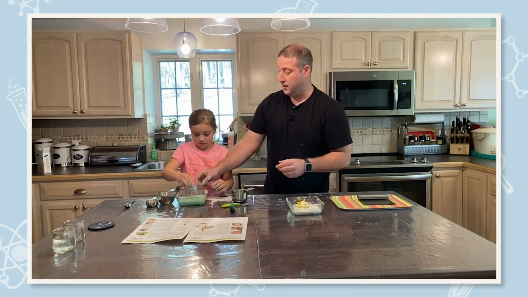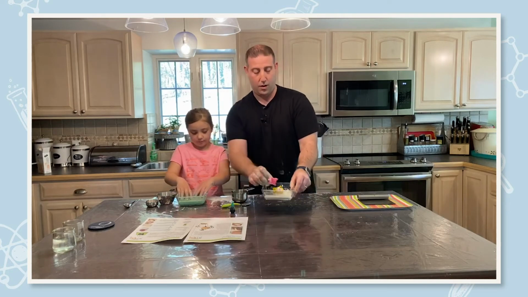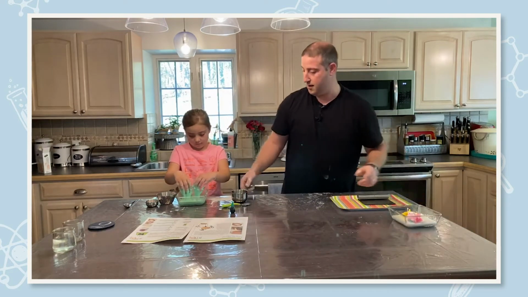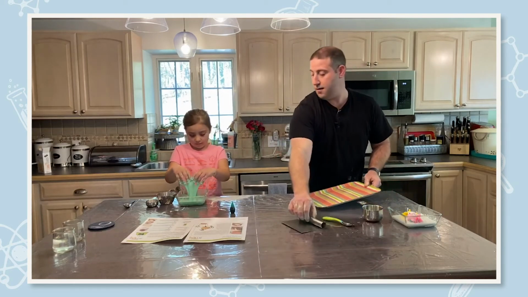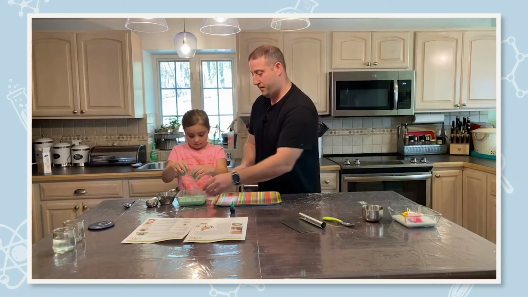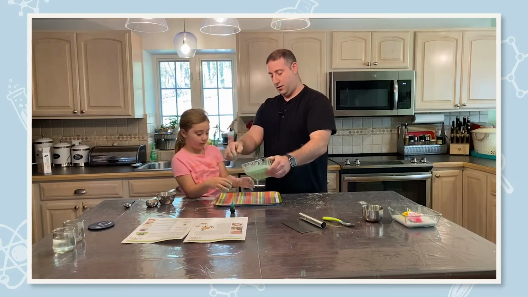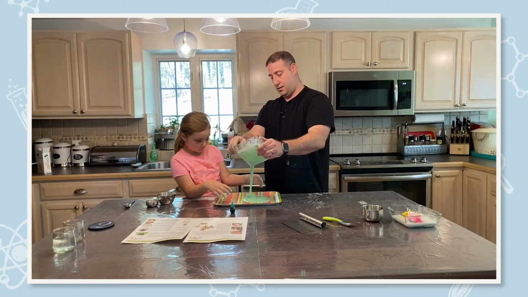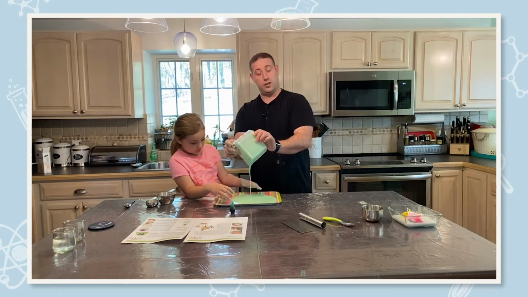All right. So what we're going to do now is we're going to take the mixture. We're going to move it over to the side here. Now we're going to pour the slime onto this tray. You can see how it disperses and moves just like a liquid.